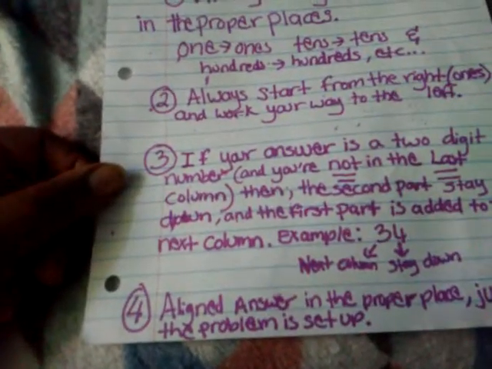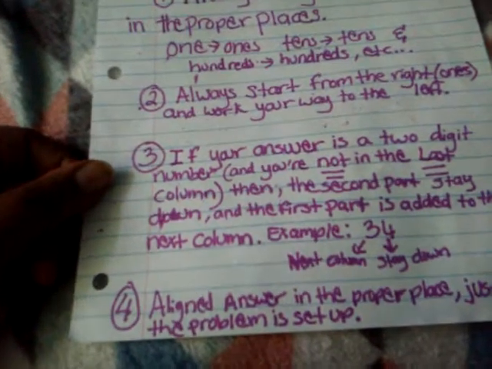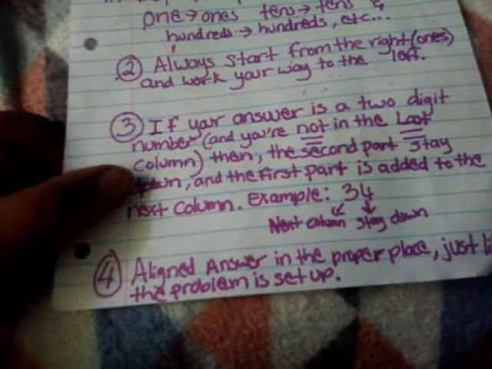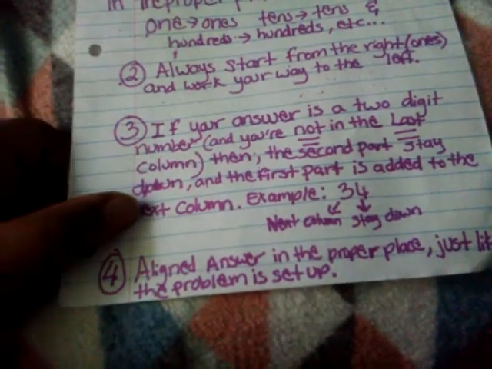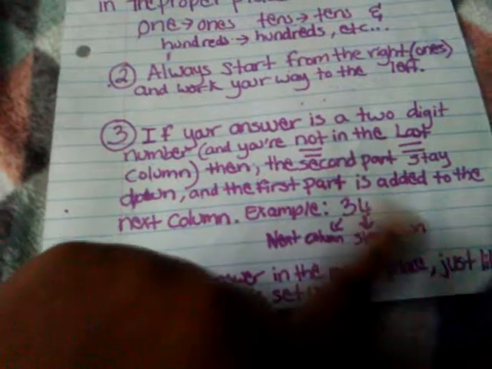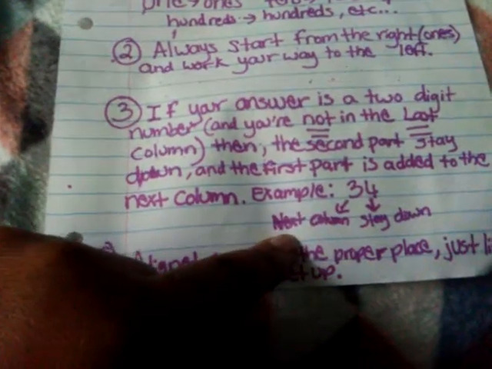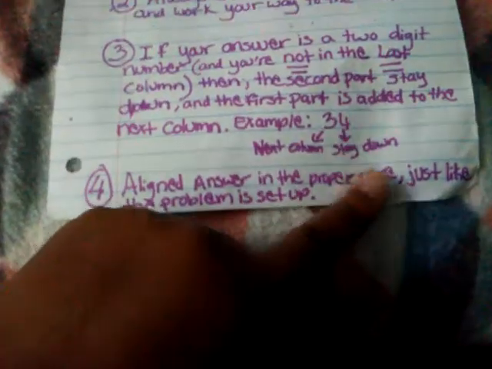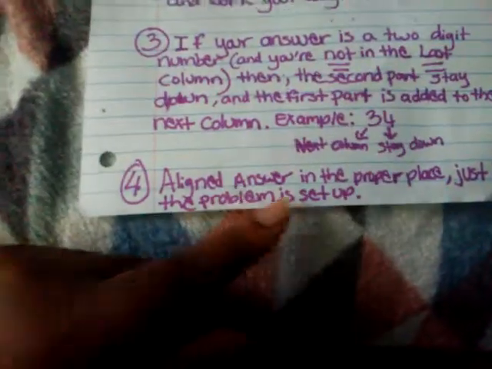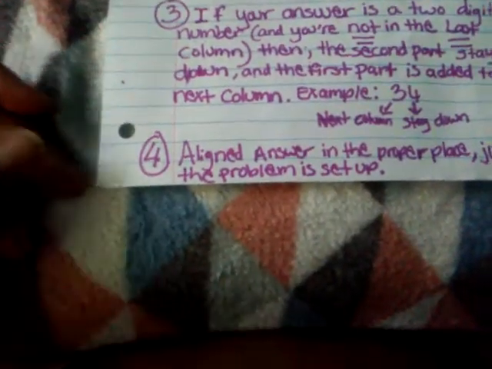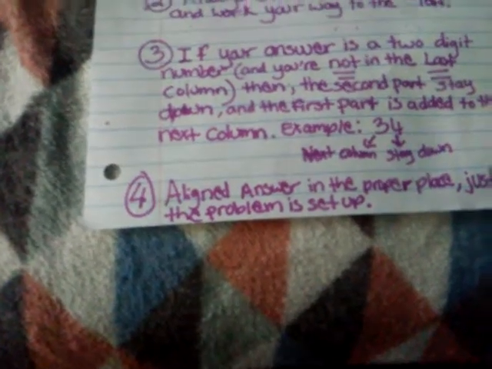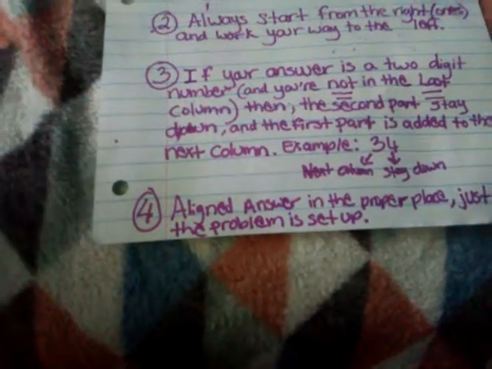Number 3, if your answer is a 2-digit number and you're not working in the last column, then the second part always stays down, and the first part is added to the next column. Example: 34. 4 is going to stay down, 3 is going to be added to the next column. And the last note to remember is align the answer in the proper place, just like the problem is set up. So you make sure you line up the ones with the ones, the tens with the tens, the hundreds with the hundreds, beneath the bar, to make sure that the number makes sense.